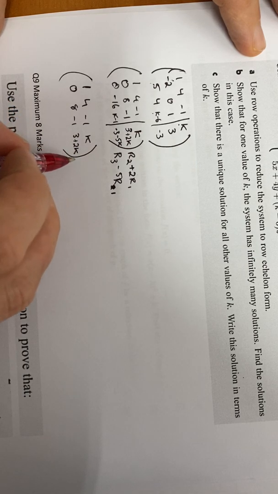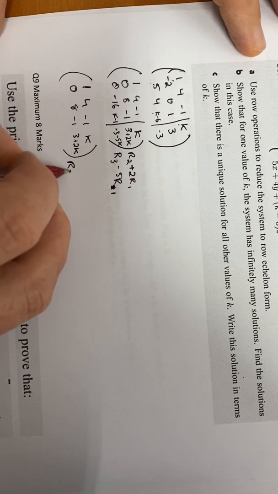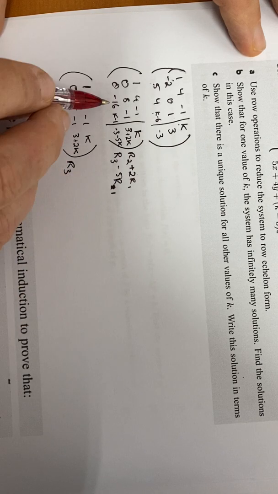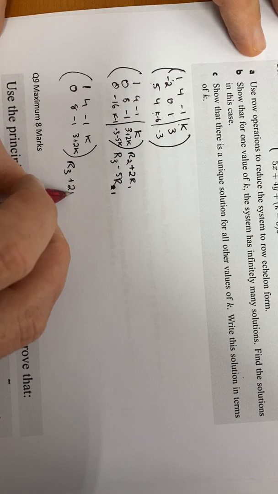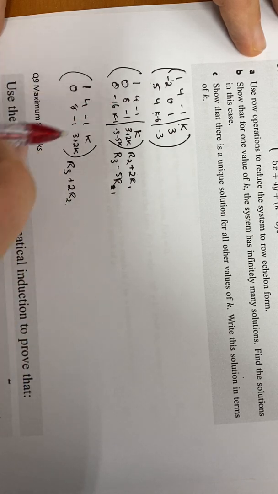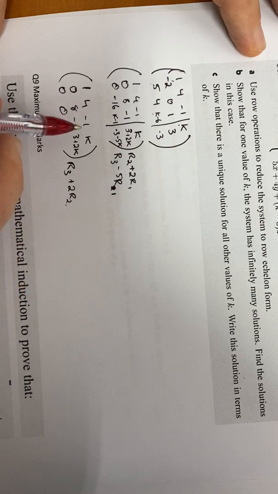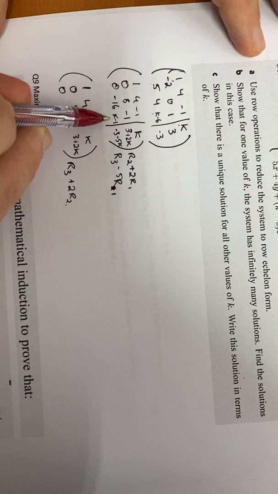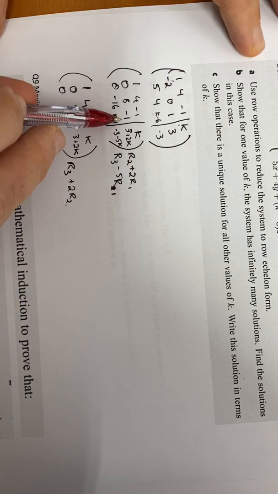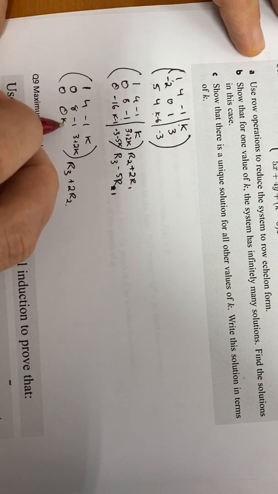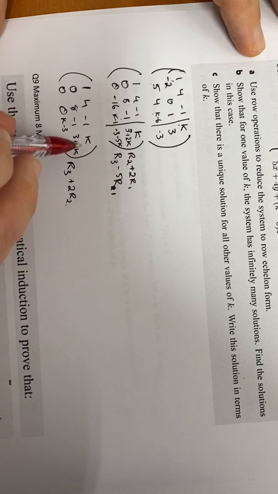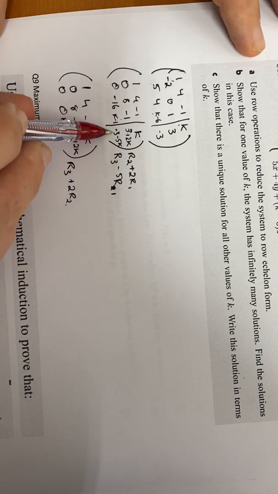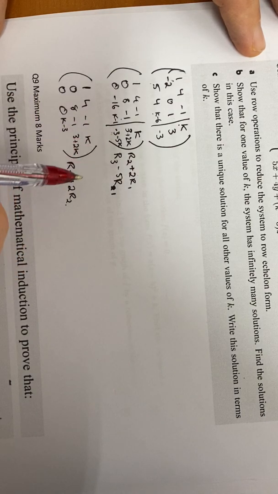Row 3, then, I'm going to add twice this, and I'll get 0. All right, 0, 0 is what I wanted. Now, row 3, k minus 1 plus twice that, that's going to be k minus 3. And row 3, this, so plus twice this.